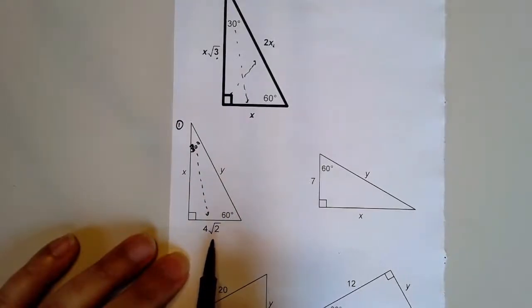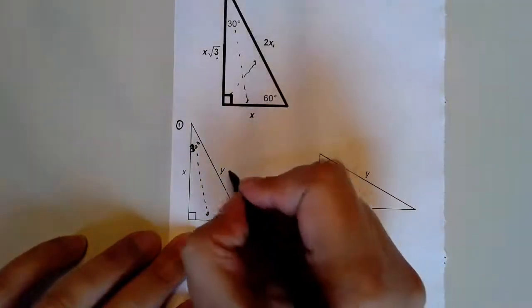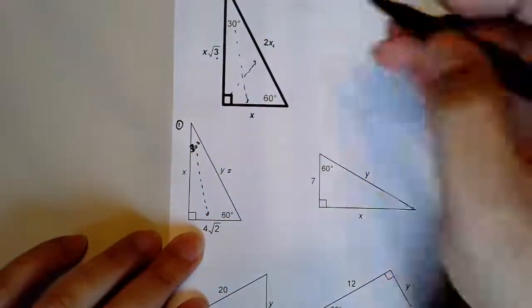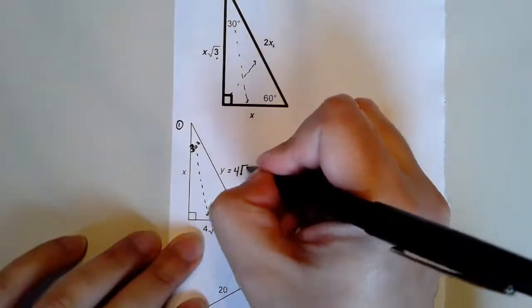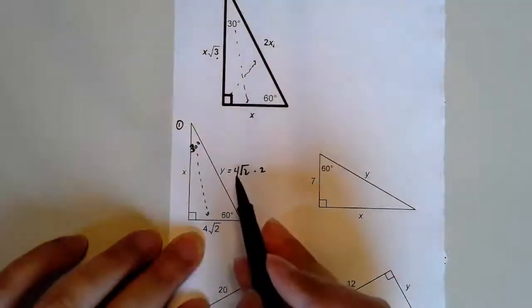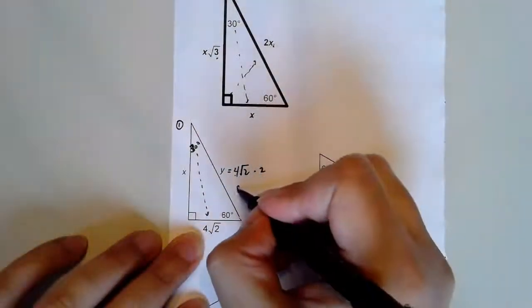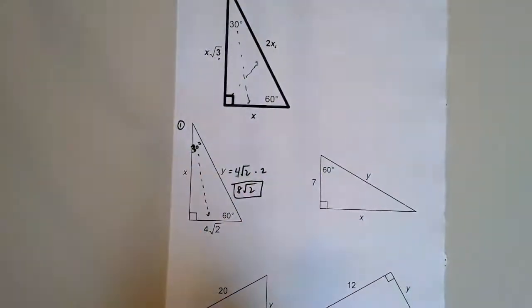Okay, so all I got to do is double it to get to the hypotenuse. So 4 times the square root of 2 times 2. So 4 times 2 makes 8 square root 2. Okay.